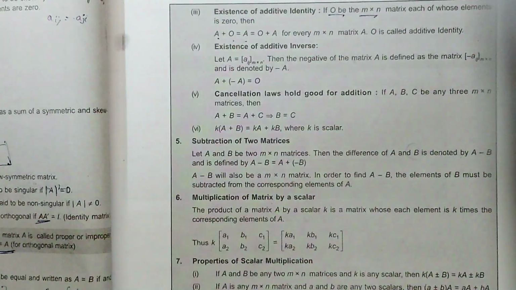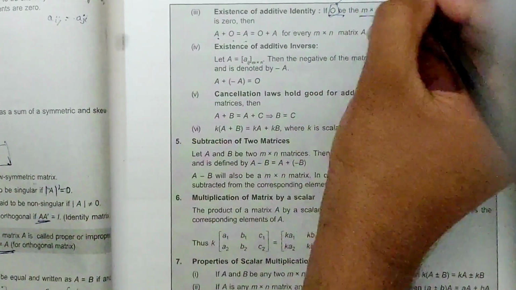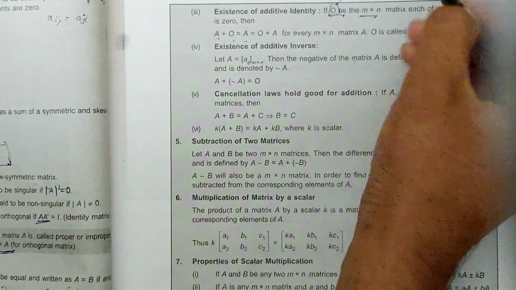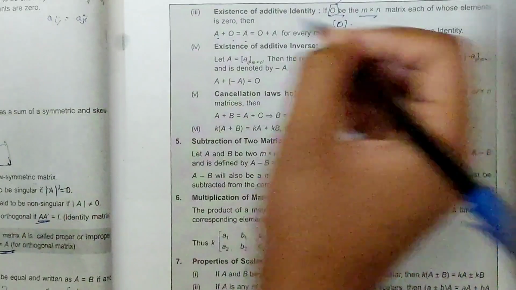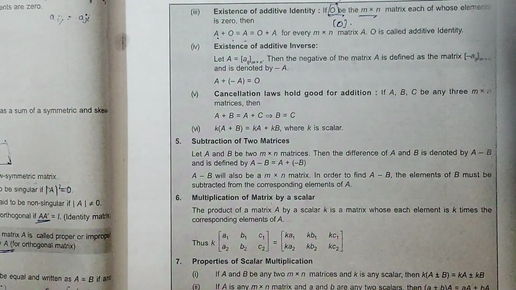That's the normal additive identity. Like 0 was the additive identity in normal algebra, the O matrix is the zero identity for the matrices.